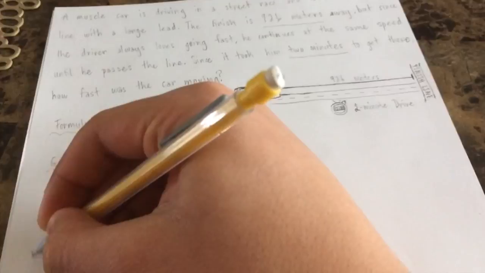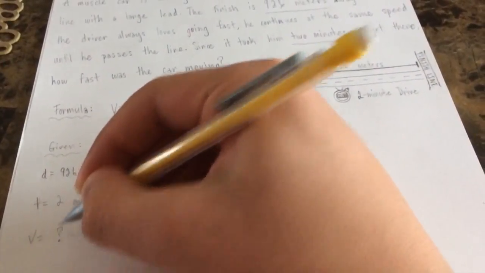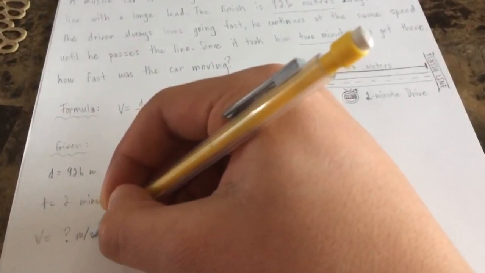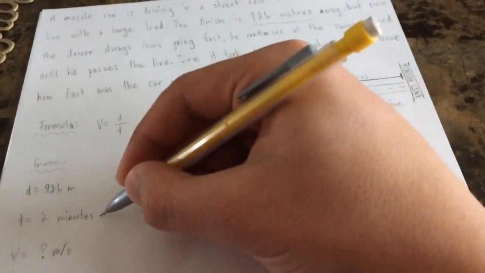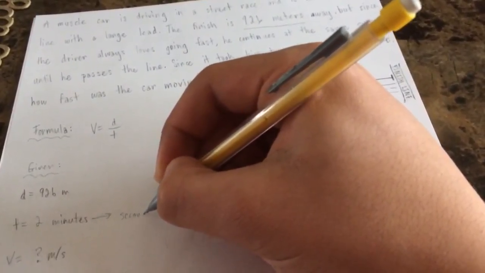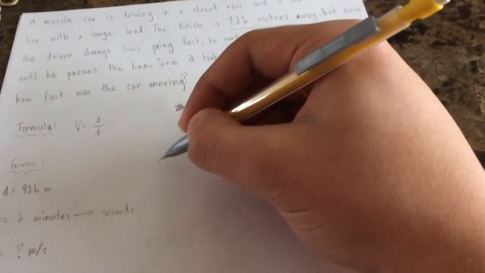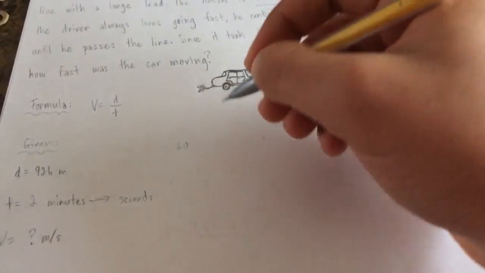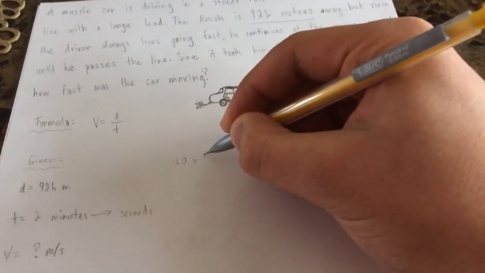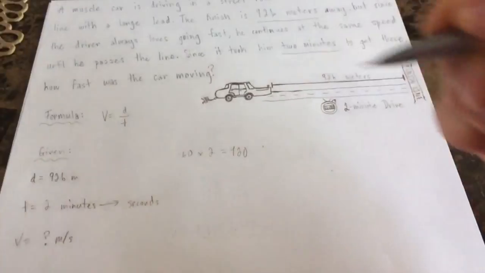Since we're trying to find the velocity, and the units we use for velocity is meters per second, first thing we're going to do is convert these minutes to seconds. So we know that there's 60 seconds in 1 minute, and it took the driver 2 minutes to get to the finish line, so that's going to give us 120 seconds.